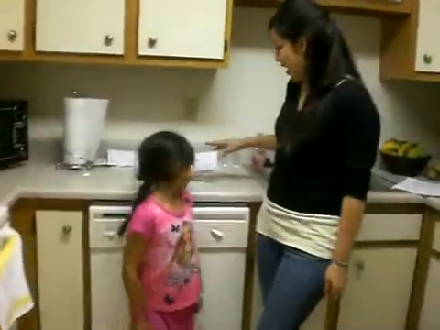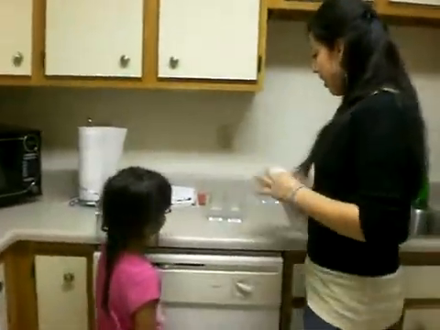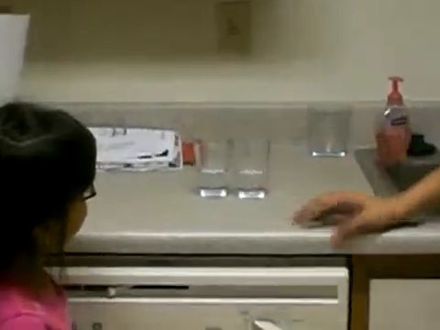Hannah Montana, I have a question for you. Can you tell me if this cup has the same water as that cup, or if one has more water than the other? They both have the same amount. They both have the same amount? Okay. Now I'm going to take another cup.